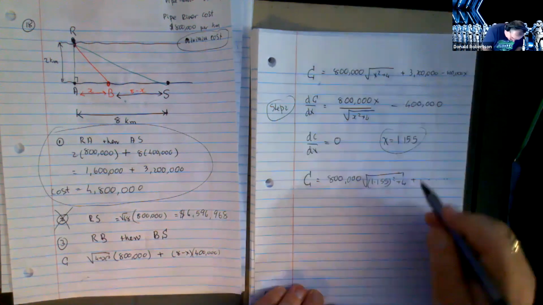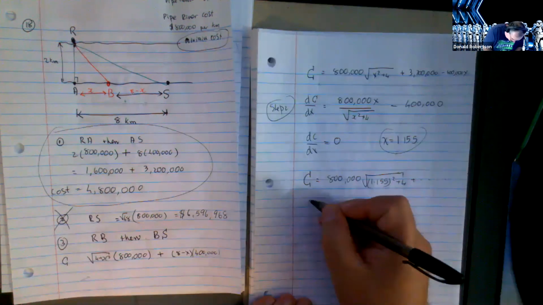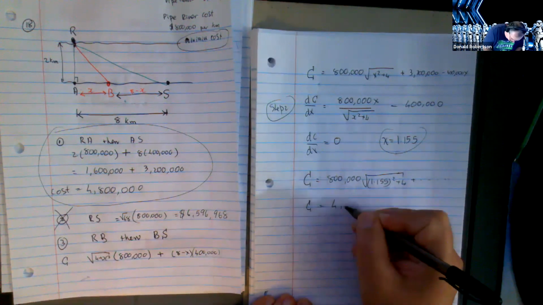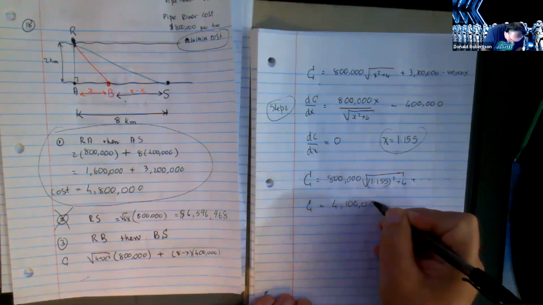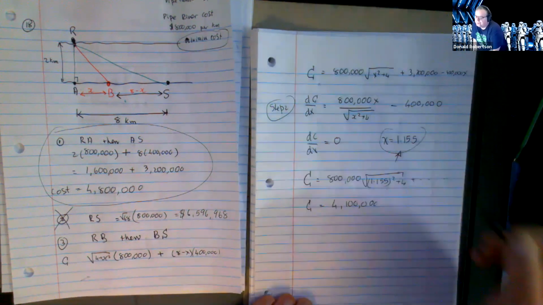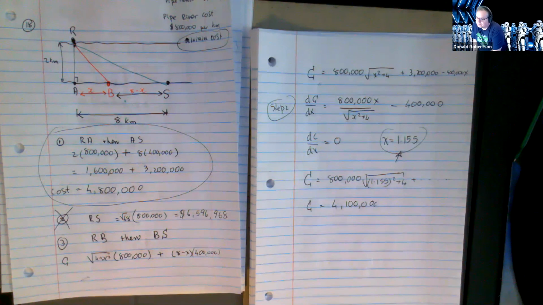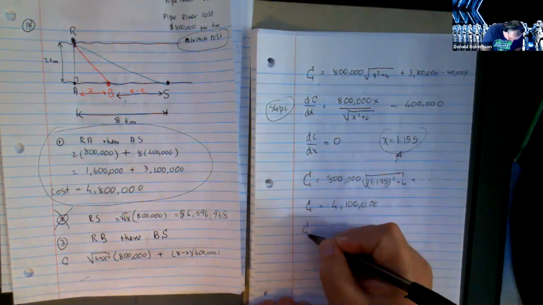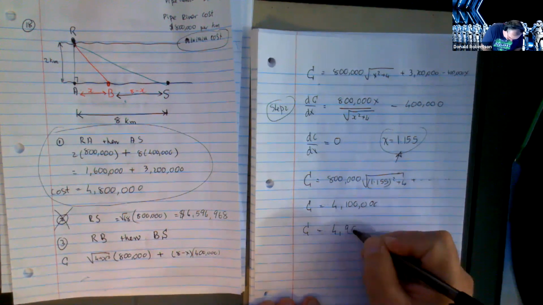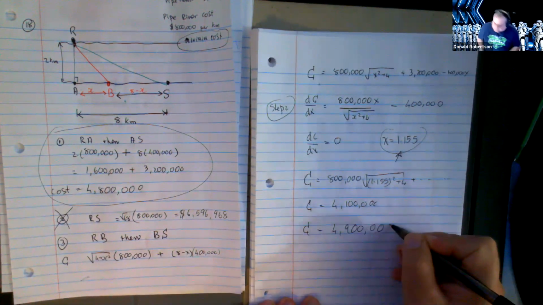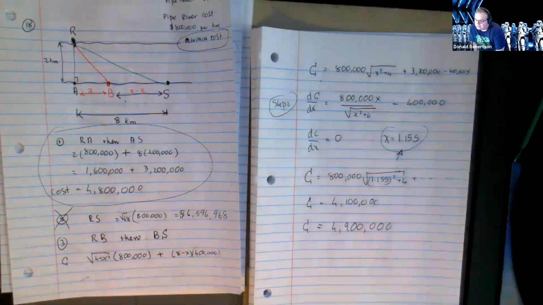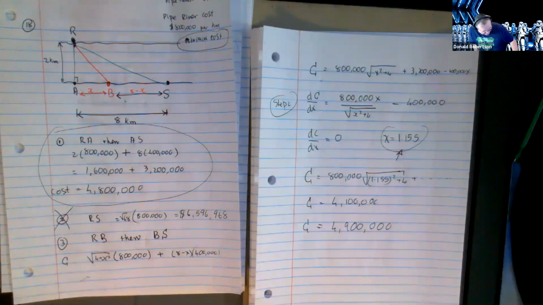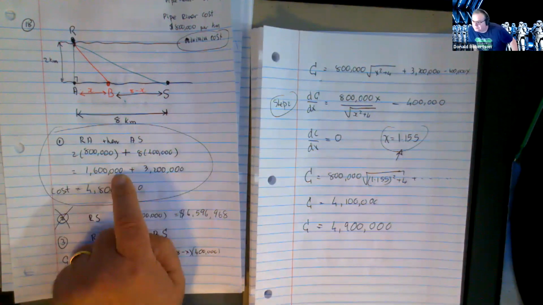Now, why should I calculate that? Can you pretend that I calculated the cost and it ended up being 4,100,000? Then wouldn't that be the cheapest route? Right? But I could calculate the cost and it could be 4,900,000. Great. In which case, wouldn't that be the cheapest again?